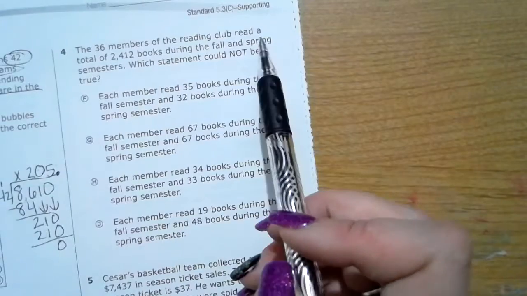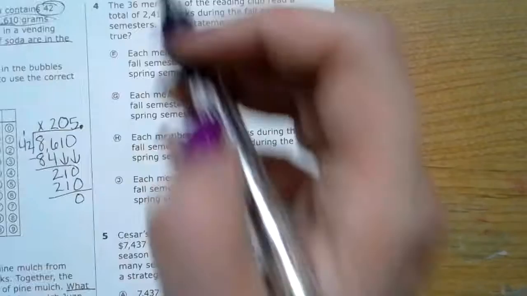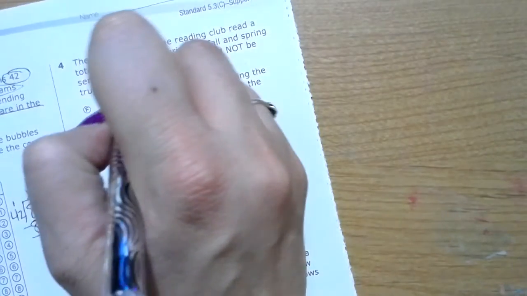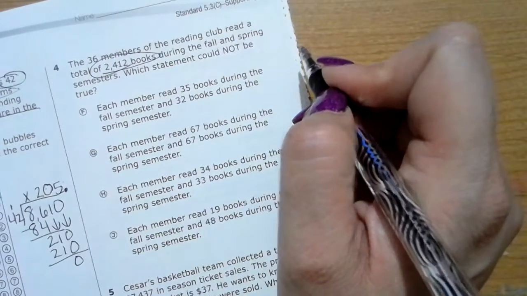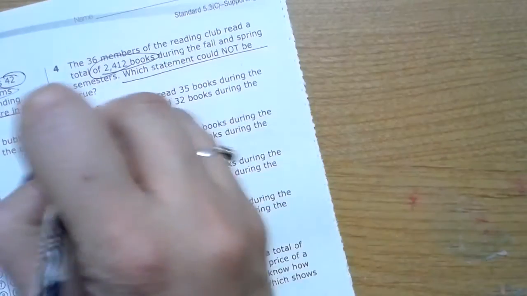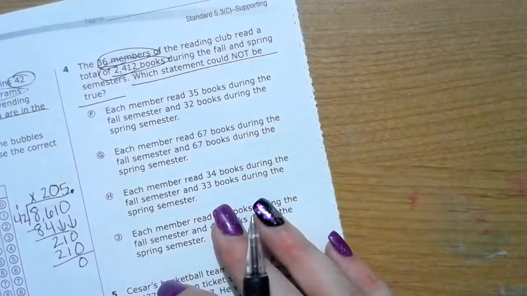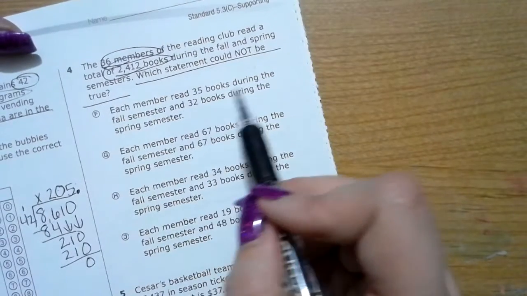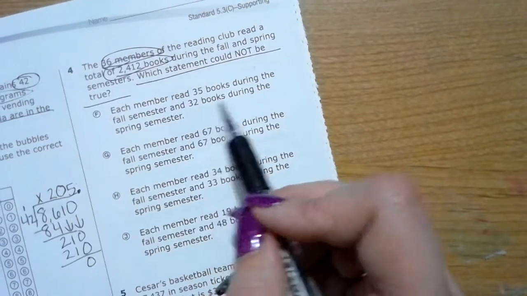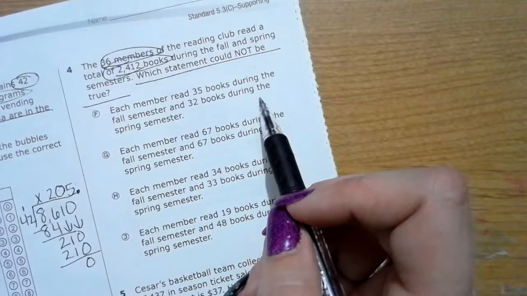Okay. Question 4. The 36 members of Reading Club read a total of 2,412 books during the fall and spring semester. Which statement could not be true? So there's 36 members, 2,412 books. Each member read 35 books during the fall semester and 32 books during the spring semester.